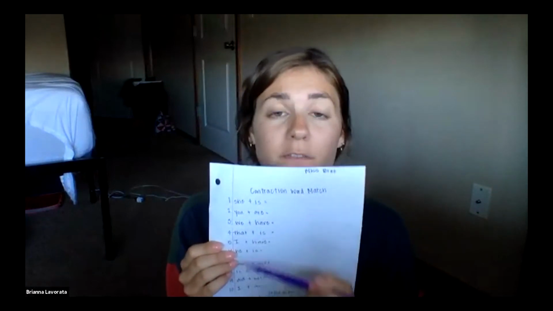So number 1 says she plus is. So I remember the first thing I have to do is I always write the first word out, okay? We never, ever get rid of the first word. What we shorten, what we contract is going to be our second word. So I'm going to write the word she.